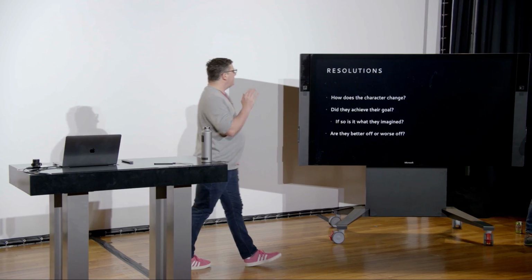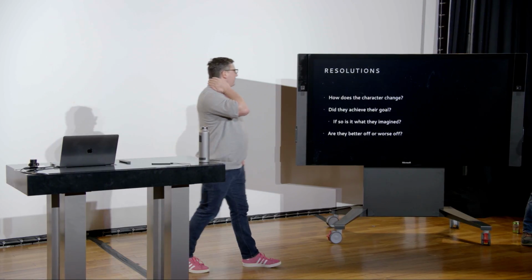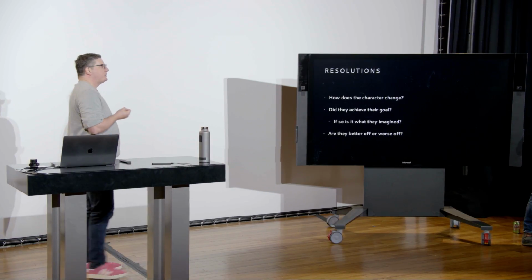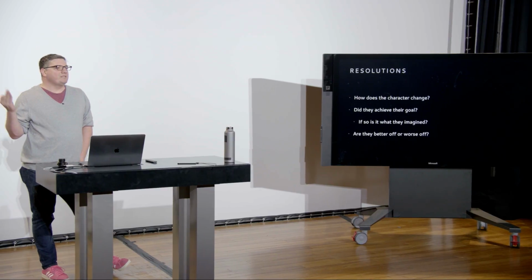Right? And an uncertainty about their relationship to the stakes at large. Will they find their dog again? Will they stave off Armageddon? Or what have you. So at the end of the day, when you get to this idea of resolutions, right? How does the character change? Did they achieve their goal? And if so, was it what they imagined?